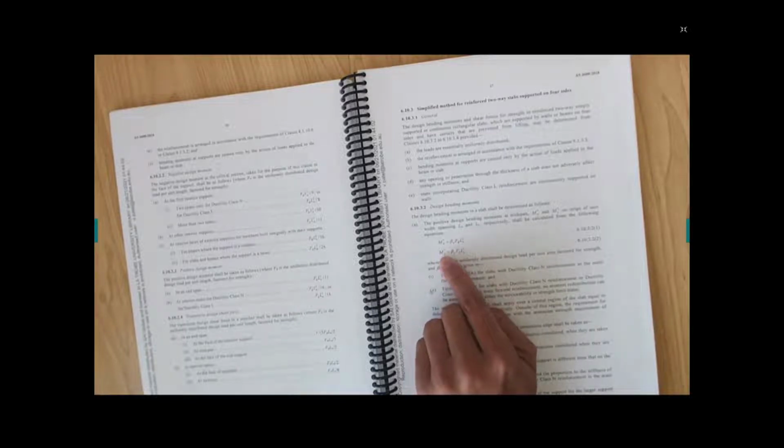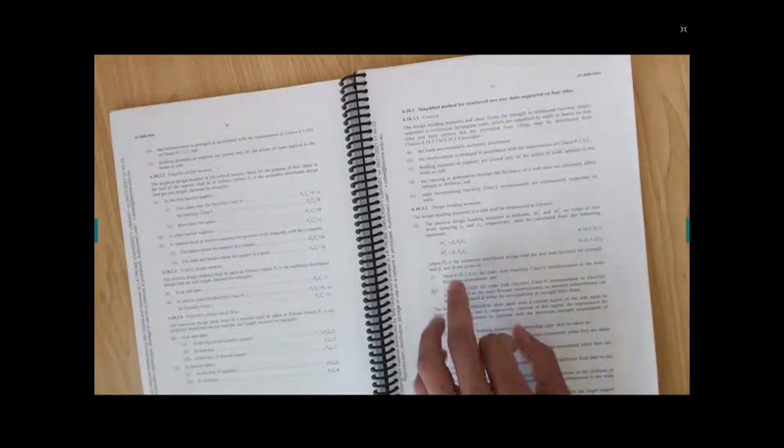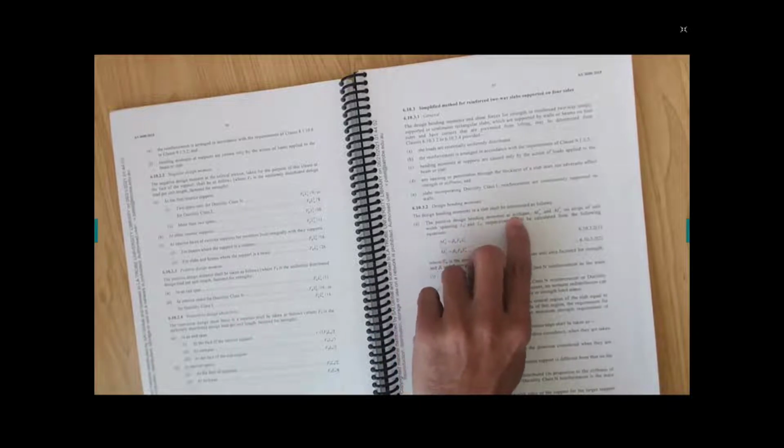Someone might say you have y here, how come you put the lx here? This is governed by the shorter span, and I have a theory how you can prove that lx square. Okay, I discussed that one in the lecture. So you have two equations to calculate the positive design bending moment at mid span.